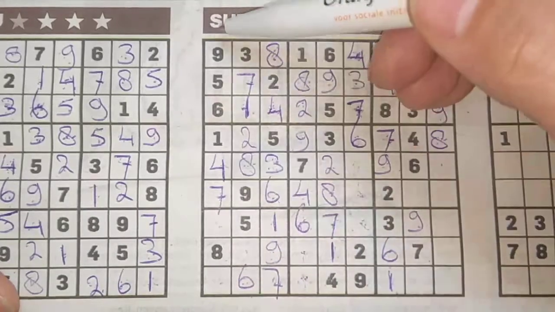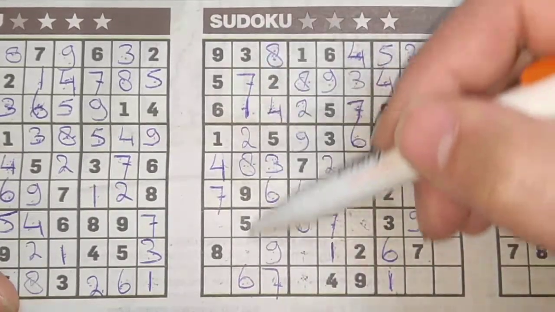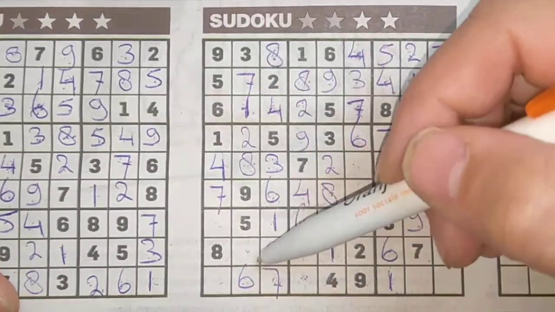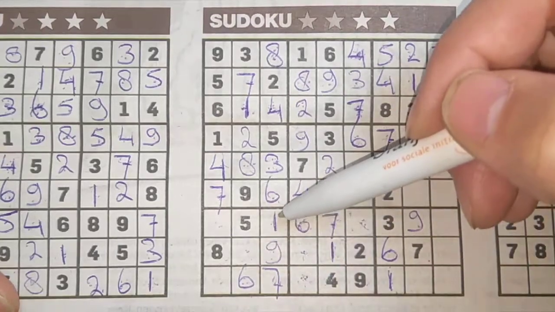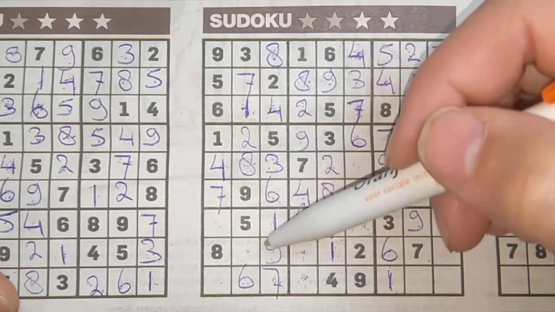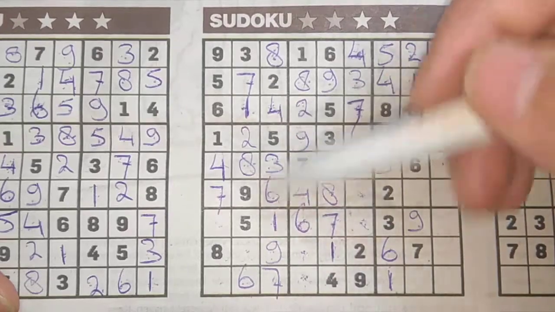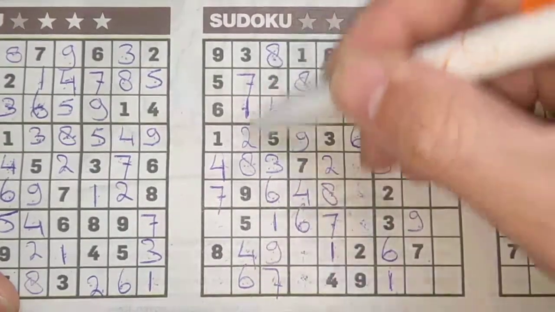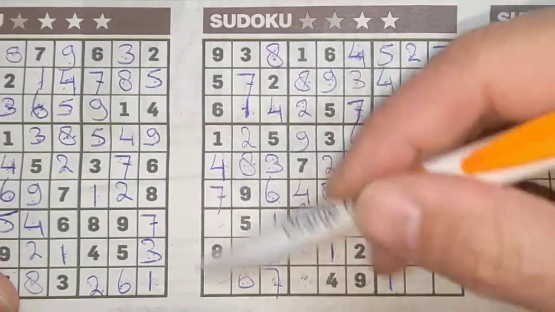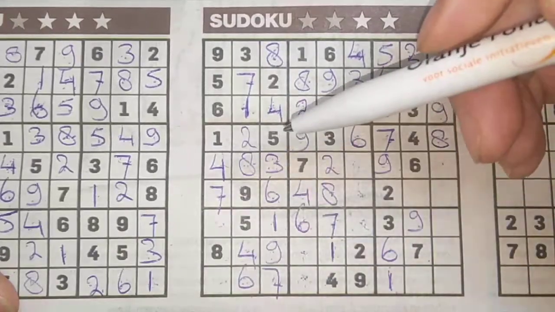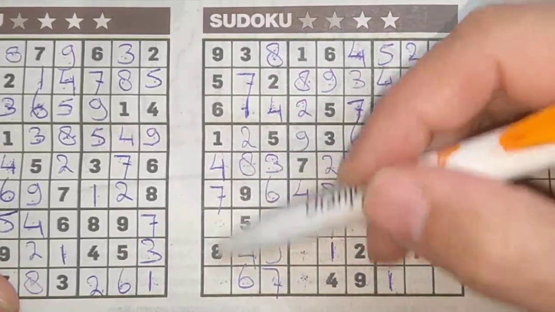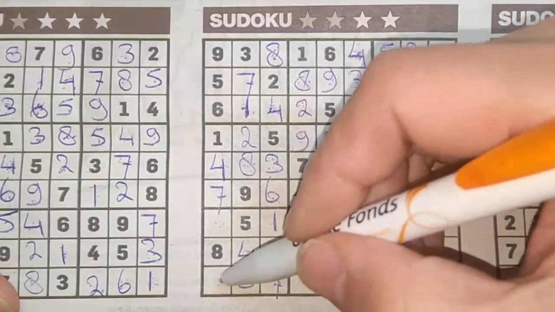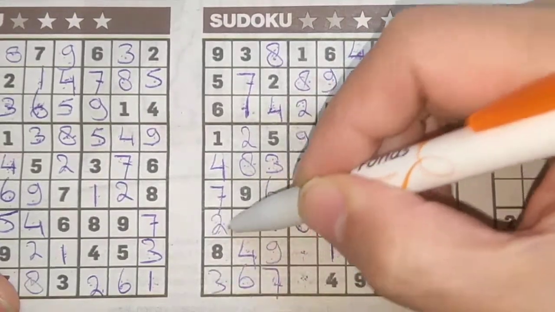1 missing number in this second row for the number 2, 3, 4. 4 is missing, yes, in the second row. 2 numbers missing in this big square for the numbers 2 and 3. 2 and 3, we have a 3 there, so no 3 there. 3 should be there, and the 2 goes here.